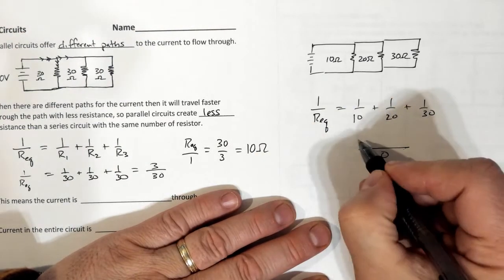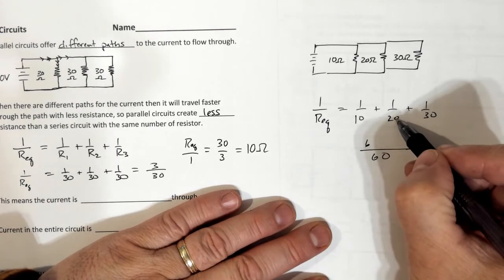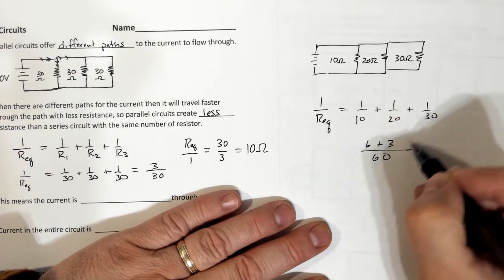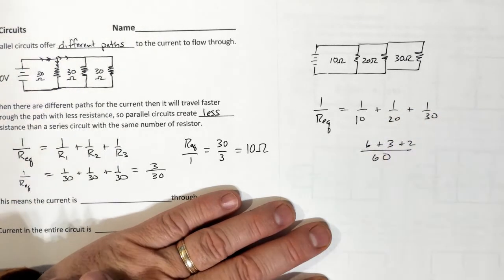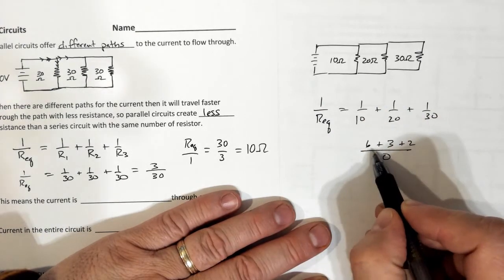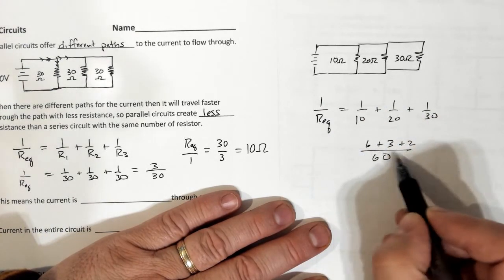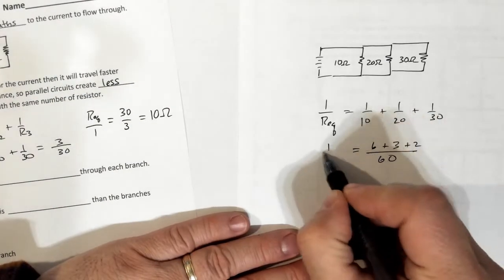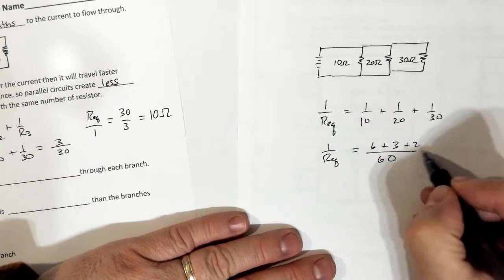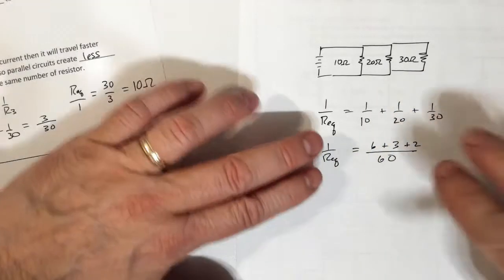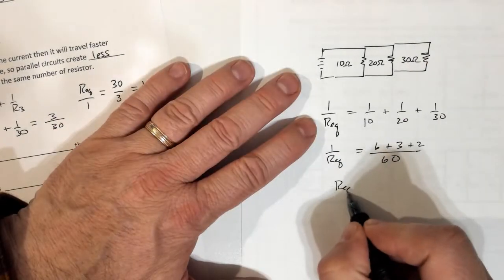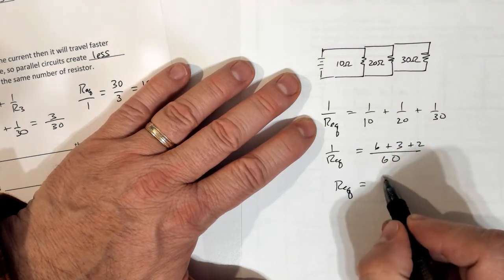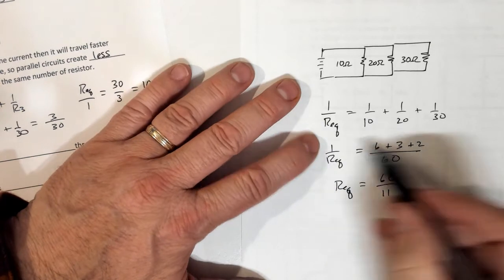10 goes into 60 6 times. 20 goes into 60 3 times, and 30 goes into 60 2 times. And then if they all had 60 on the bottom, 6 over 60, 3 over 60, 2 over 60, then I just have the same single denominator at the bottom. Okay? And that equals 1 over R equivalent. And so if I want to get R on top, I would just flip both sides. So R equivalent, that 6 plus 3 is 9 plus 2 is 11. I would get 60 over 11 because I flipped both things over.